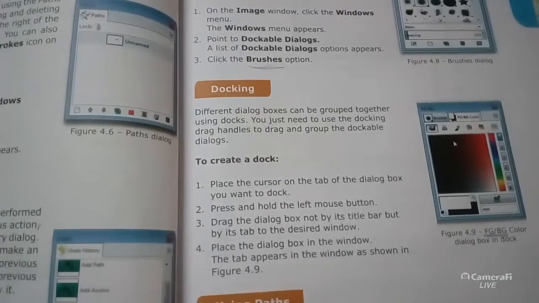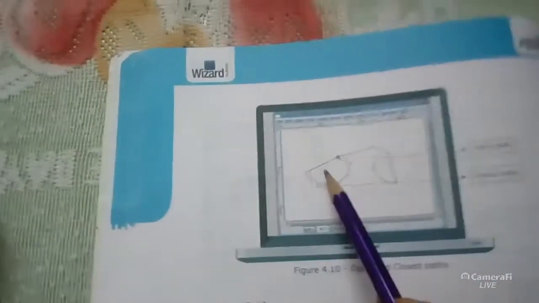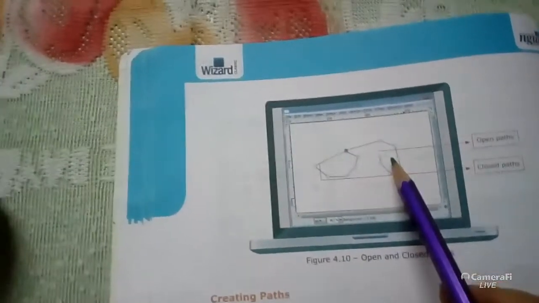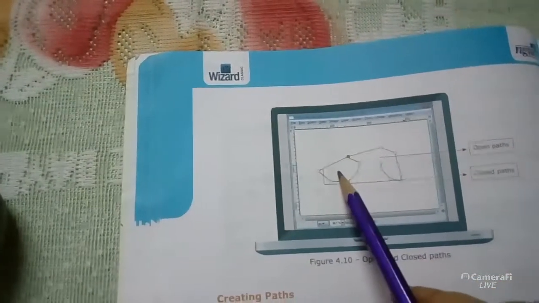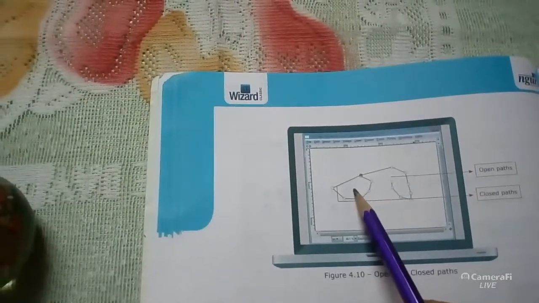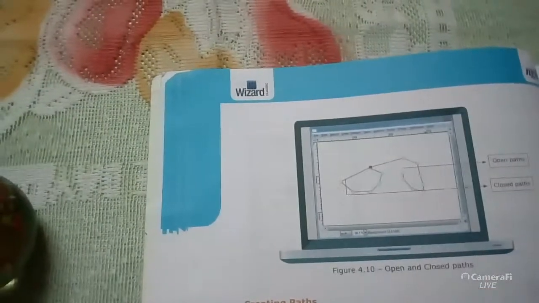Now using paths. How to create or draw paths? Turn the page. Here, when the object is closed, it is called a closed path. When it is open, it is called an open path. A closed path can be filled with color or bucket fill, but an open path cannot be filled with color.